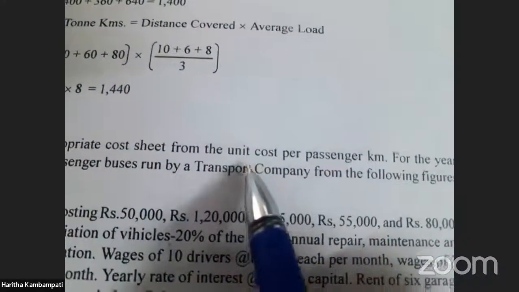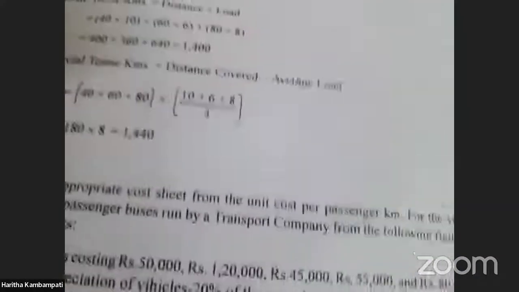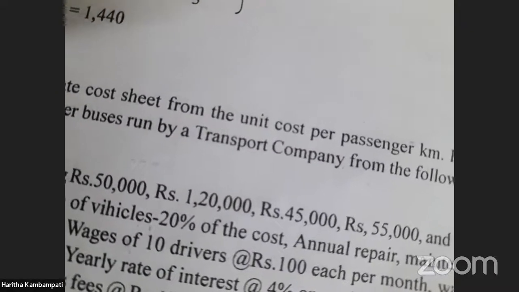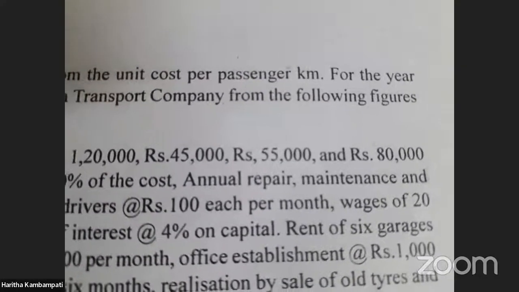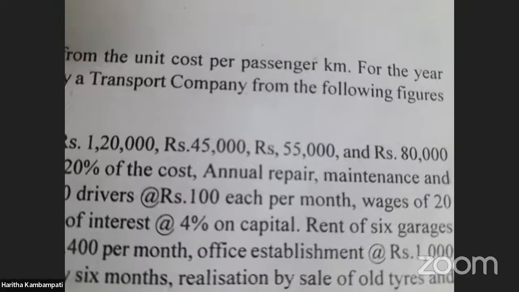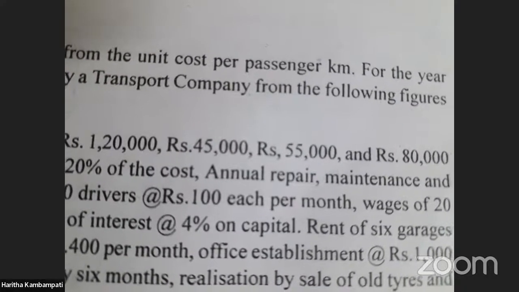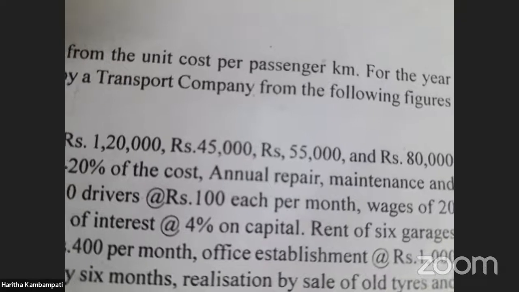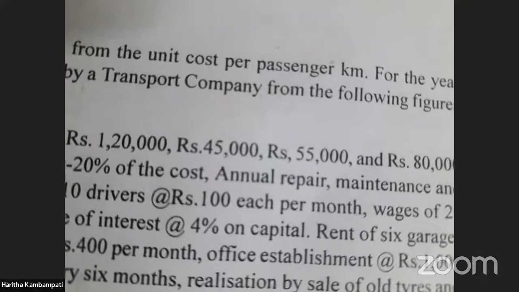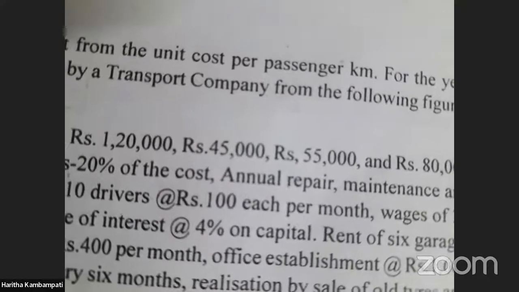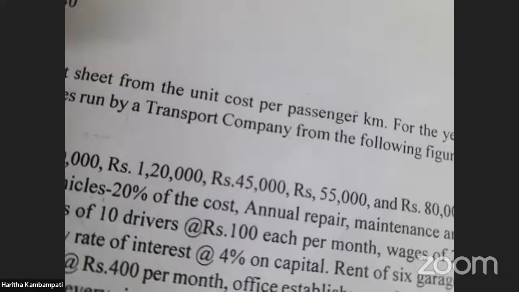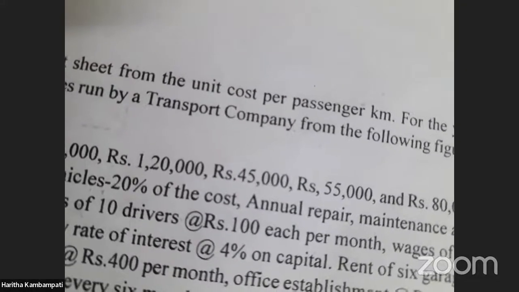What we need to calculate? Unit cost per passenger kilometer. Let us see how it is going to be calculated. In order to calculate this cost per passenger kilometer, first we should know the total cost to run that particular travel company, travel agency. Then how many passenger kilometers are there? If we know these two values, it is easy to calculate the unit cost per passenger.